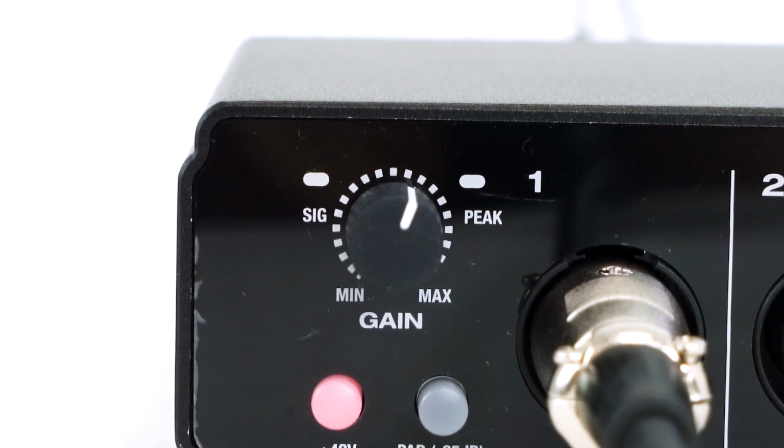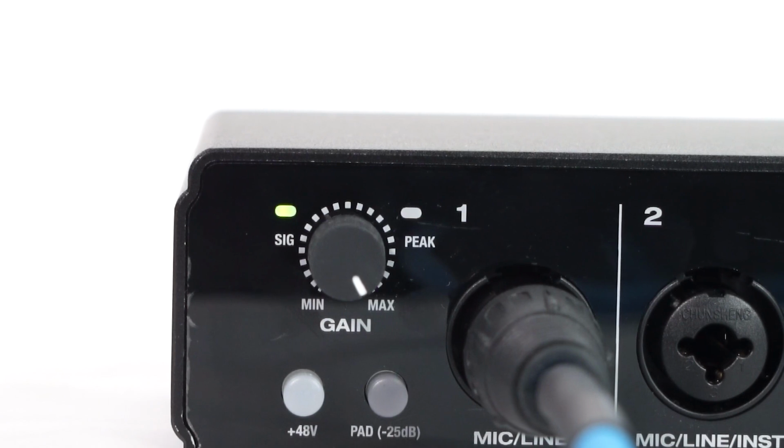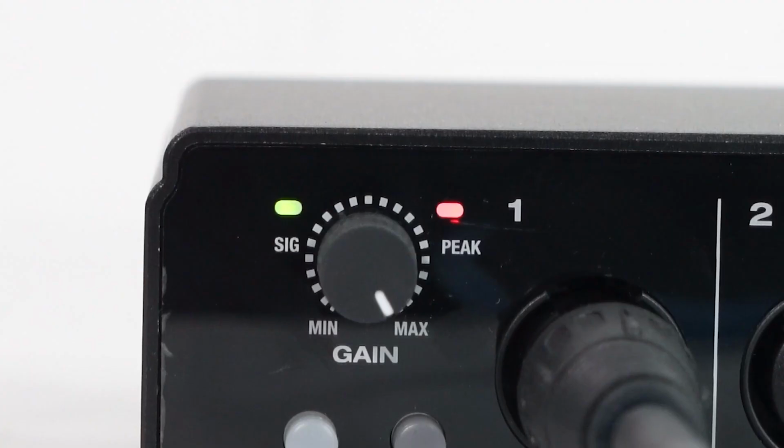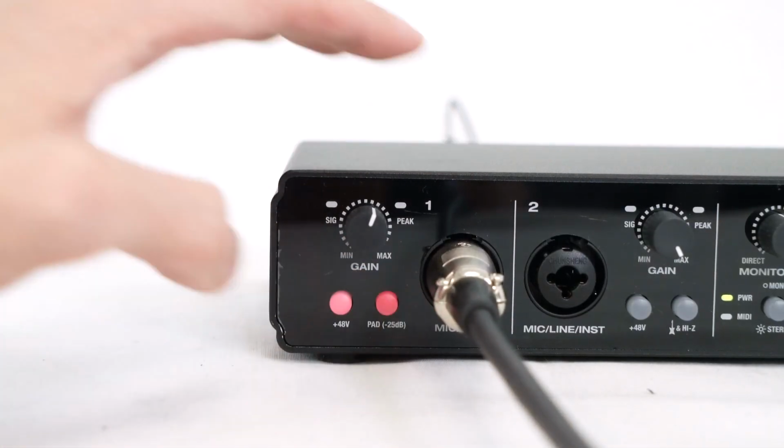There's also a signal and a peak light for your input so you can tell how much gain you need exactly. So when we plug in a microphone or instrument and we have the input coming through, you'll see that the signal light pops up to let you know that it's receiving signal. And if it's too loud, you'll see the peak light coming through, so whenever that pops up, you can lower the input volume a bit, or you can use the pad button if it's too extreme.